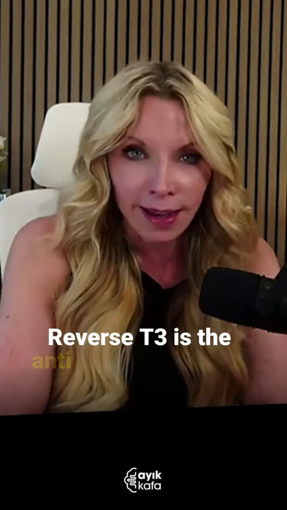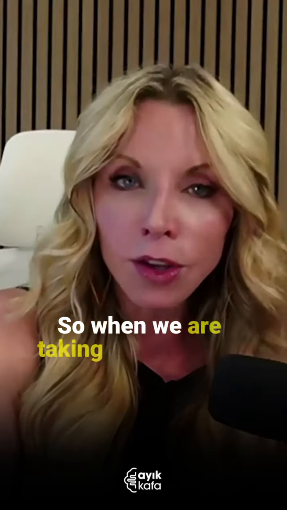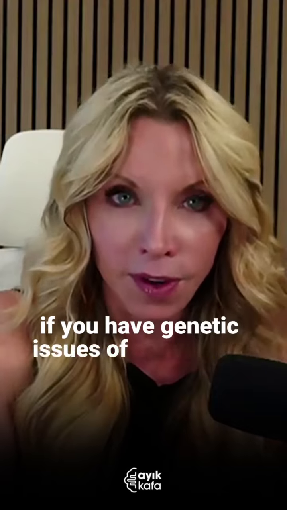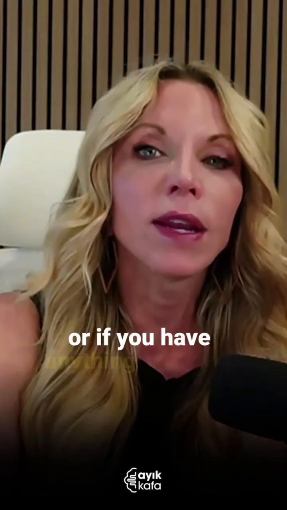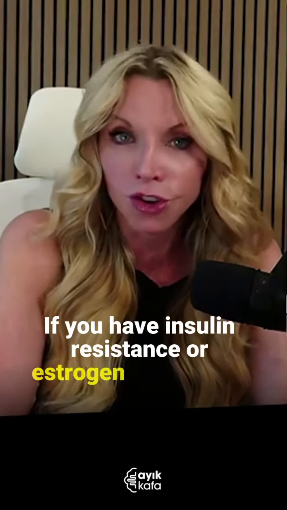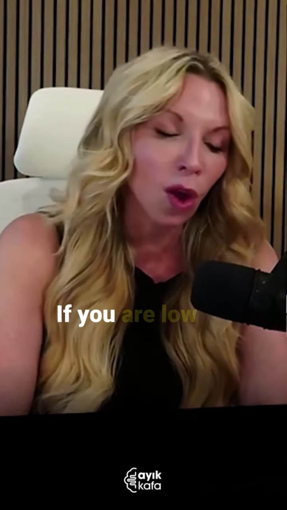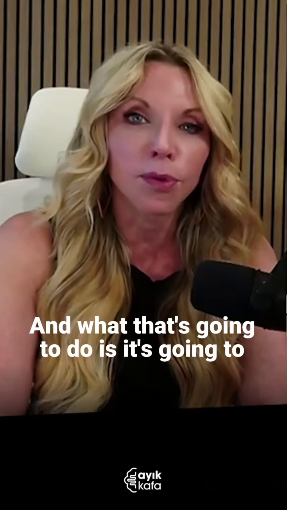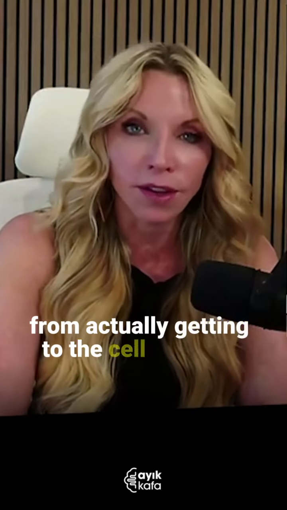Reverse T3 is the anti-thyroid hormone. So when we're taking too much T4 medication, if you are a non-converter like I am, if you have genetic issues of converting T4 to T3, or if you have anything going on, if you have insulin resistance or estrogen dominance, if you're low in vitamin D, selenium, iodine, magnesium, if you're high in cortisol because you're stressed out, if you're low in cortisol because you have adrenal burnout, then you're going to have elevated reverse T3. And what that's going to do is it's going to prevent T3, the active thyroid hormone, from actually getting to the cell to do its job.